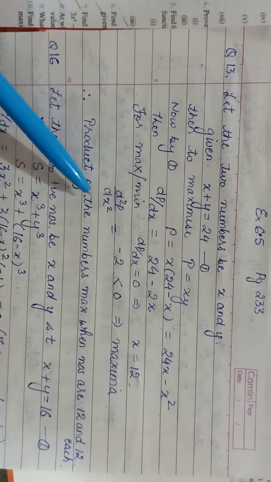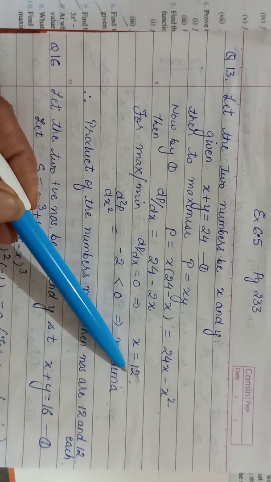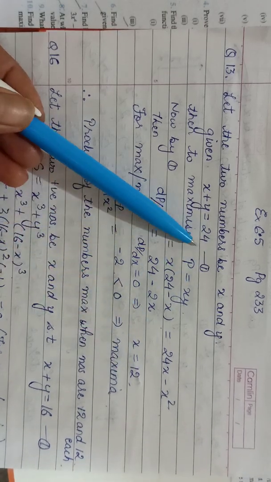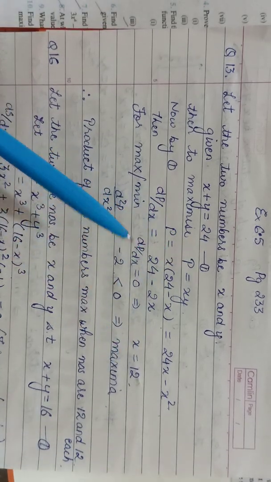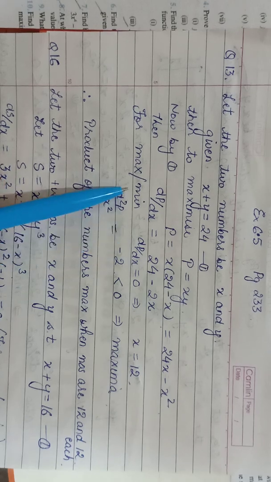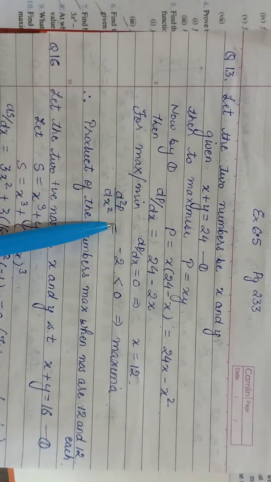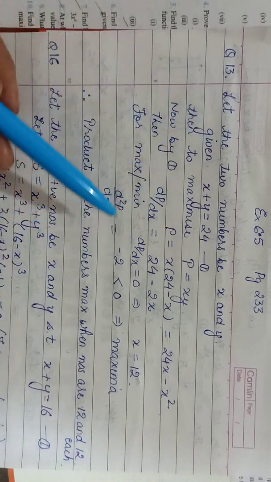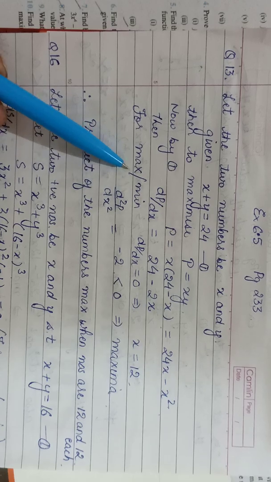This is where children miss out. Once they find from here that the length would be 12, and the other length can be taken as 24 minus 12, again 12, children are happy that they've got the answer and stop their work here. So please take care that you need to find the second order derivative also, because the question is of maximizing or minimizing. With the first derivative 0, you can have a maxima or a minima. We are not clear with that.